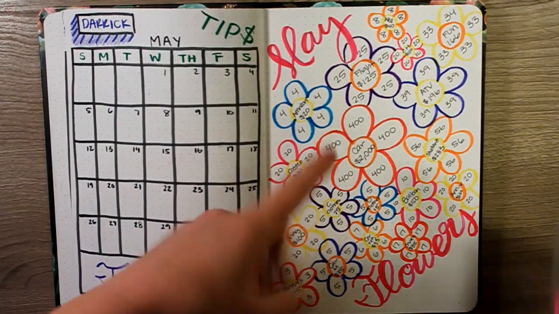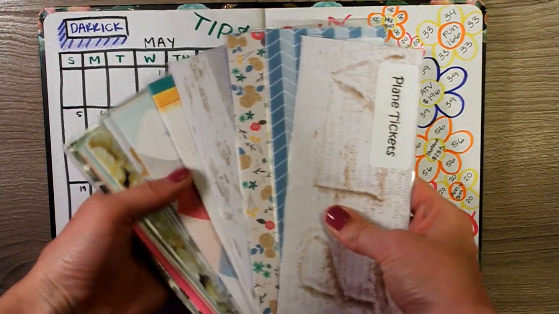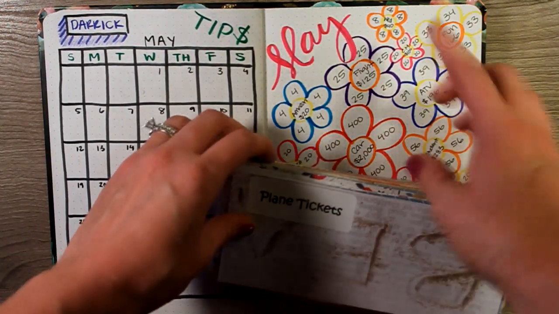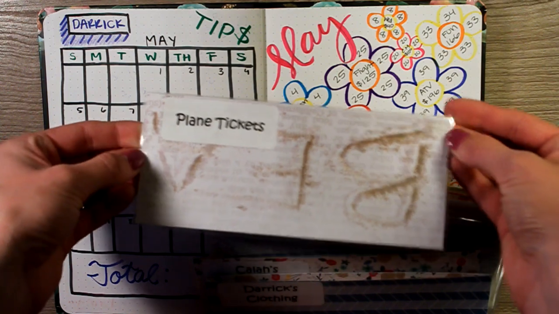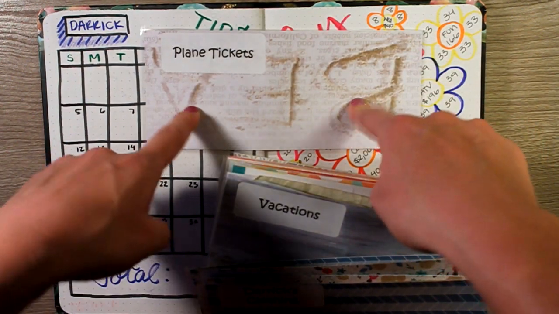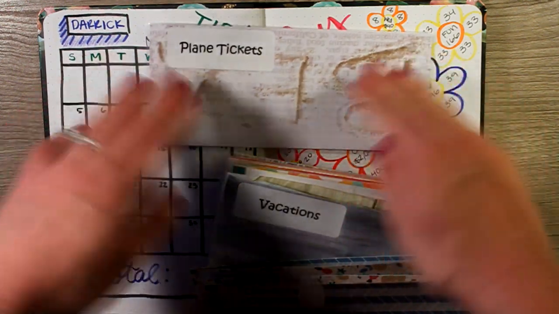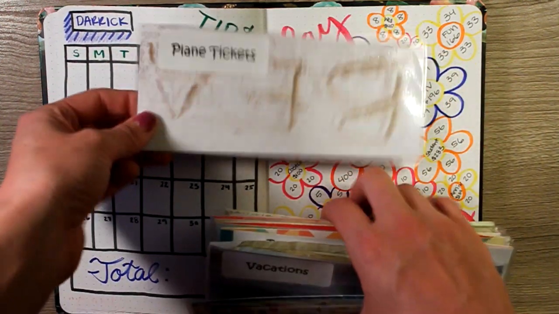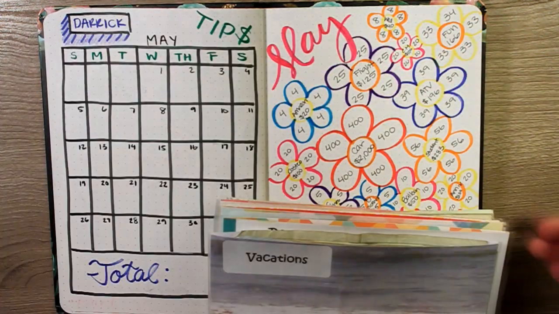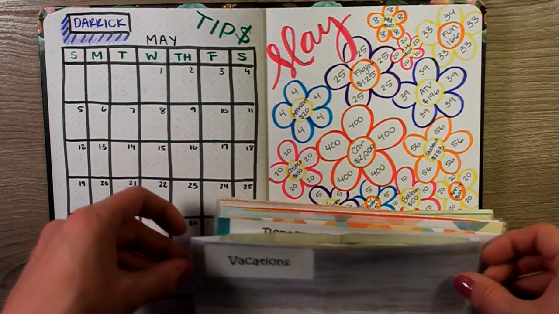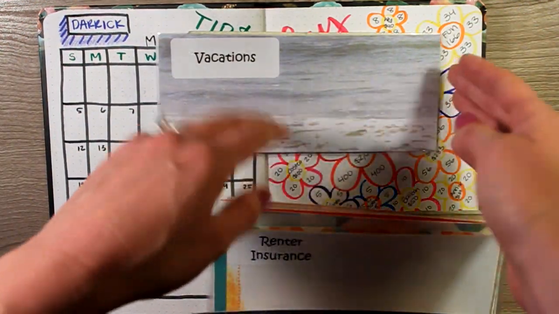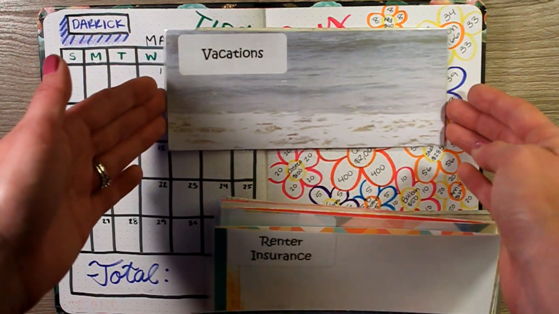So each of these flowers relates to one of our cash envelopes, and what we do is once we get the money, I fill it out and I put the money into the cash envelope. For example, with our plane tickets, we are going to be paying these off to my parents. So as soon as we get the $125 in this envelope, I'll take the money out and I will give it to my parents. But for things like our Hawaii fund money, it goes into this vacation envelope, and we are saving this up until our trip happens in June.